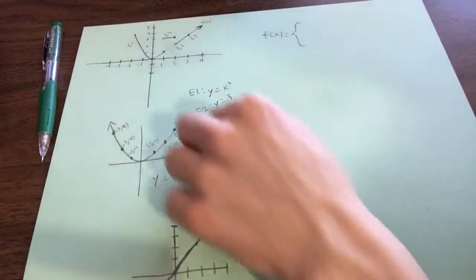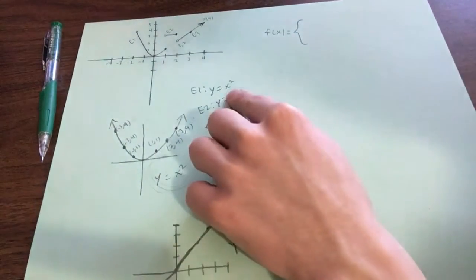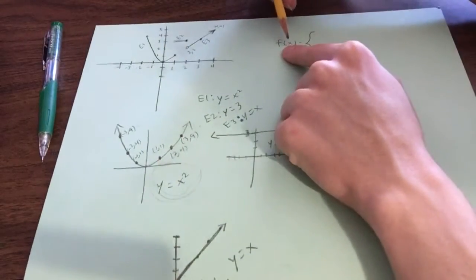So now we just have to write that over here. You don't need to write the y equals part. The y equals is the f of x here.